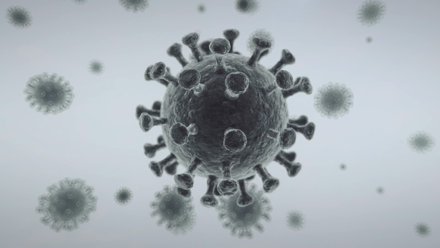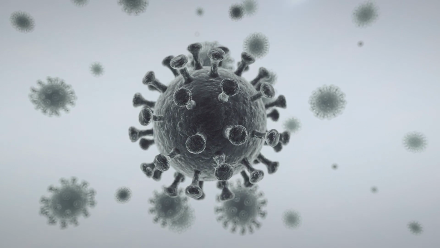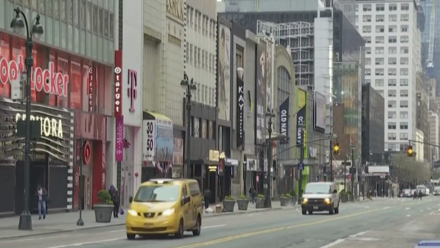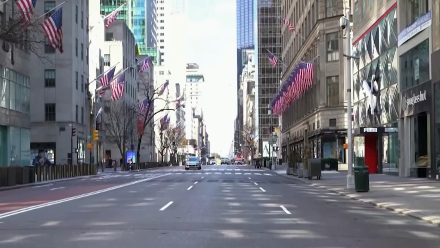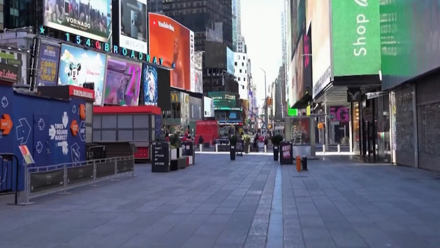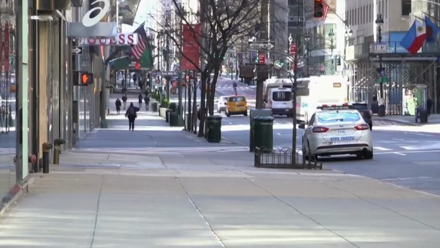Then in 2020, the world changed again. The COVID-19 pandemic triggered a sudden and unprecedented economic shutdown. Restaurants closed, travel stopped, more than 20 million jobs vanished in a matter of weeks. The US government responded with massive relief packages, stimulus checks, expanded unemployment benefits, and emergency loans for small businesses.